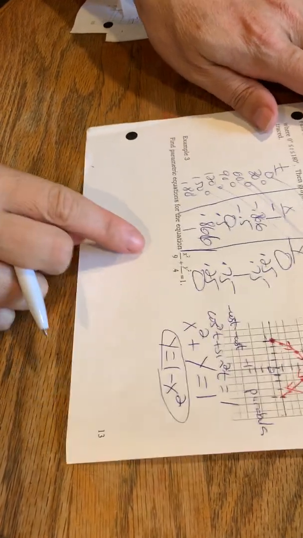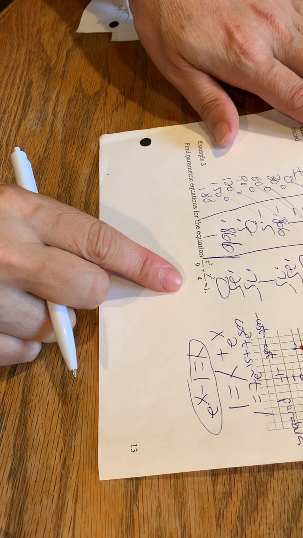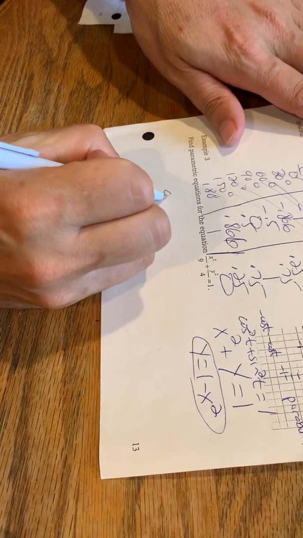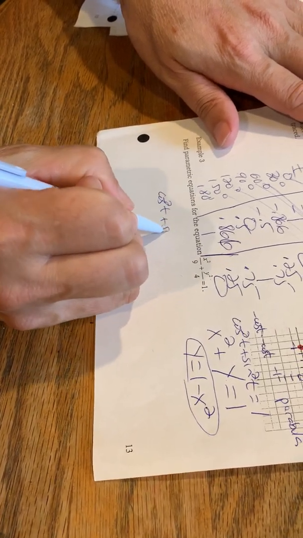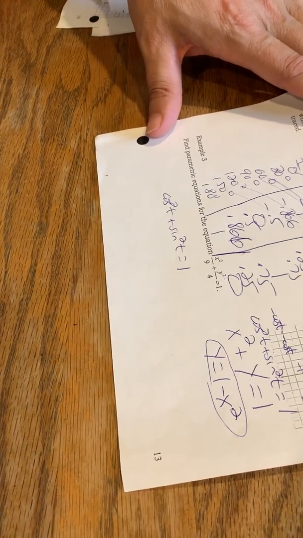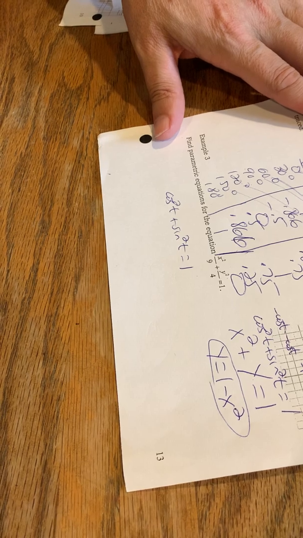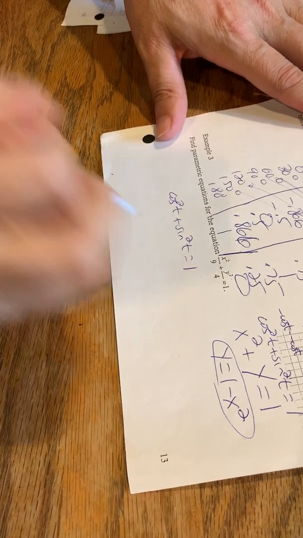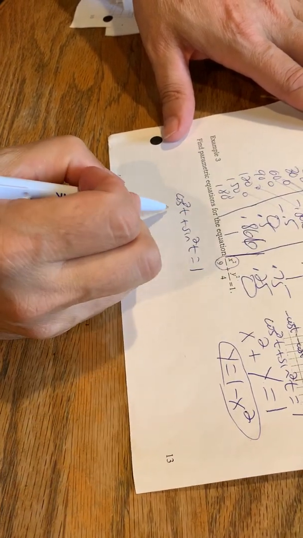And then the last one, find the parametric equations for this rectangular equation. We're going to utilize this identity, once again: cosine squared t plus sine squared t equals 1. I'm going to set the first part equal to cosine squared t.